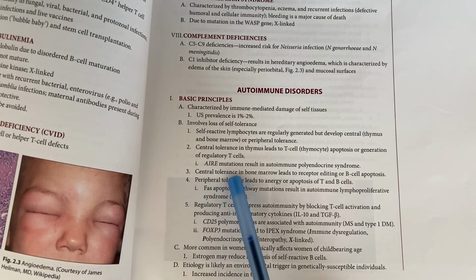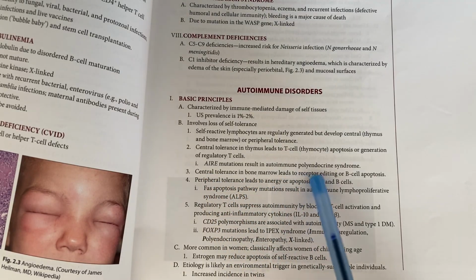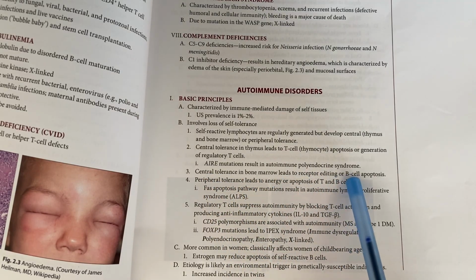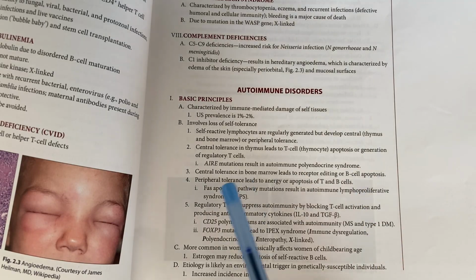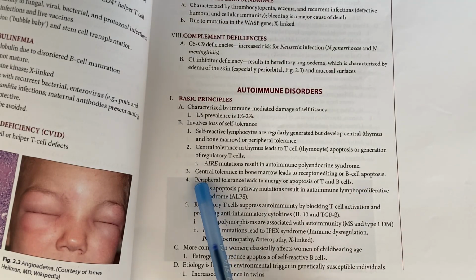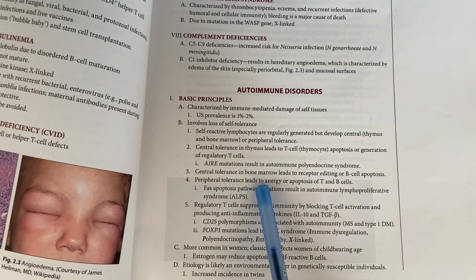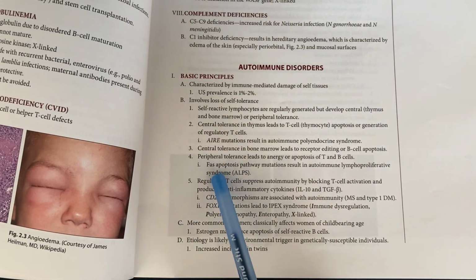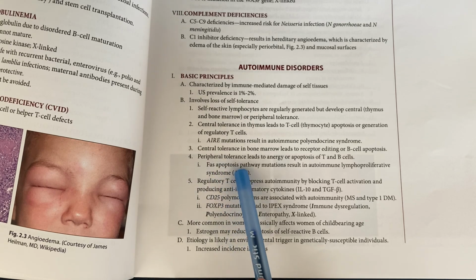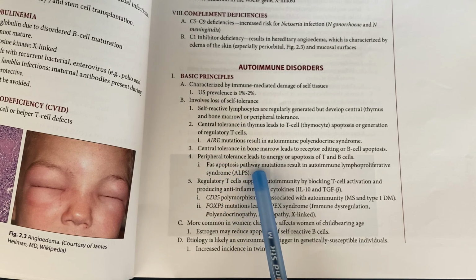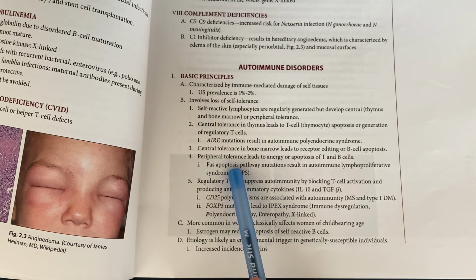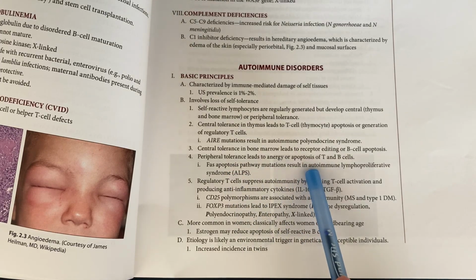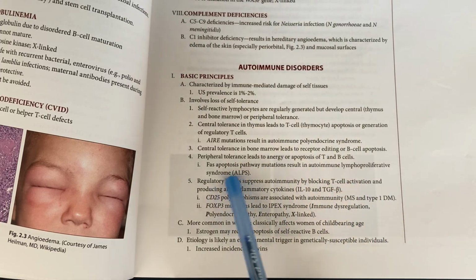The central tolerance in the bone marrow leads to receptor editing or even B cell apoptosis. On the other hand, peripheral tolerance leads to anergy or the apoptosis of both the T and B cells. So the way this works is that if the FAS apoptosis pathway is mutated, it can result in autoimmune lymphoproliferative syndrome.